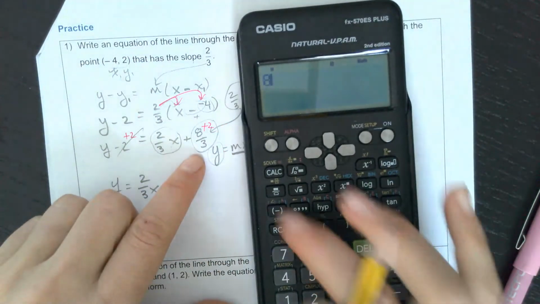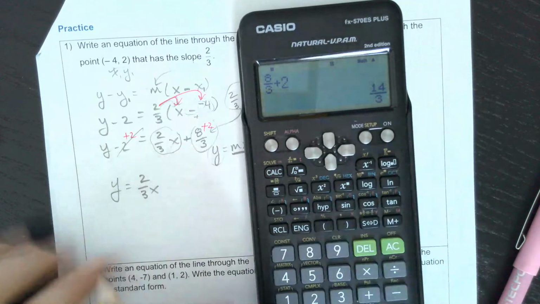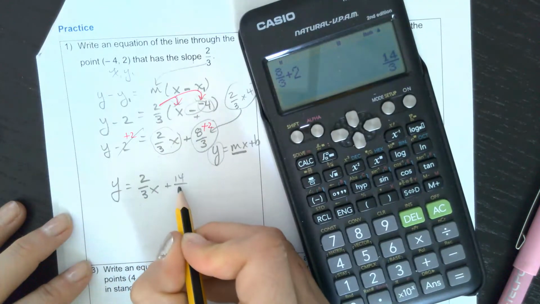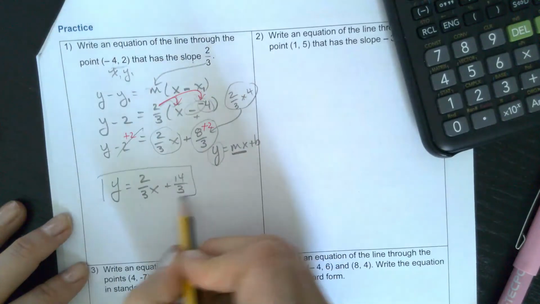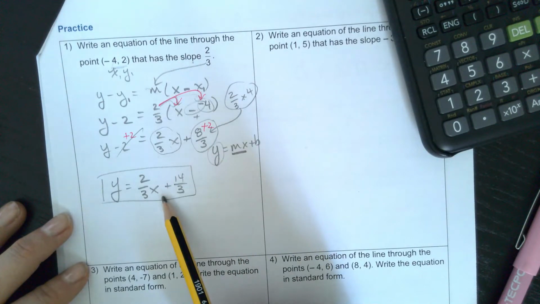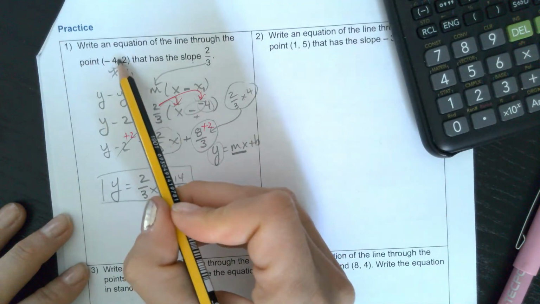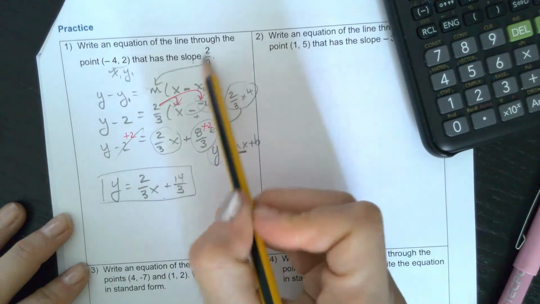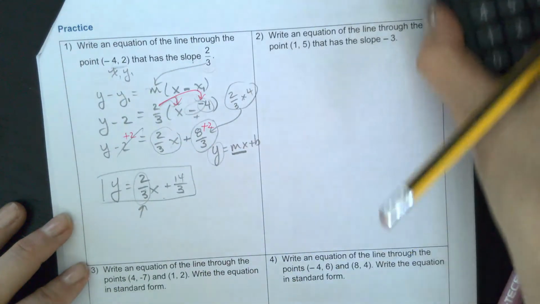So I go 8 over 3 plus 2. So that's plus 14 over 3. There. So now I have an equation. And if I graph it, this point will be on the line. And it has this slope. See, there's the slope.